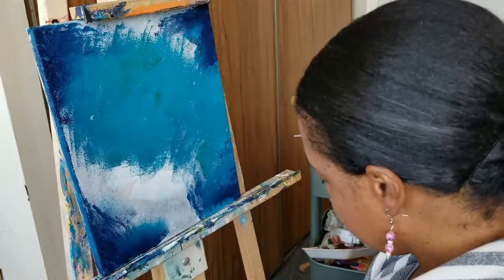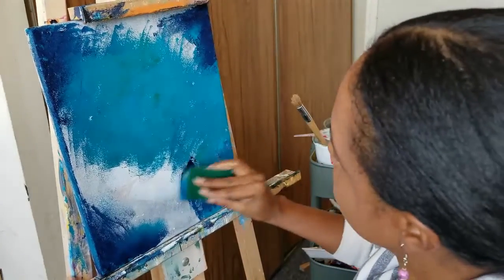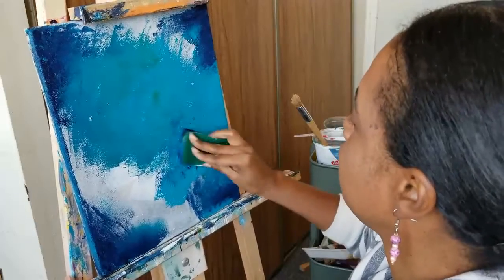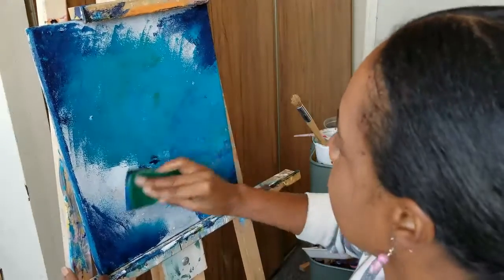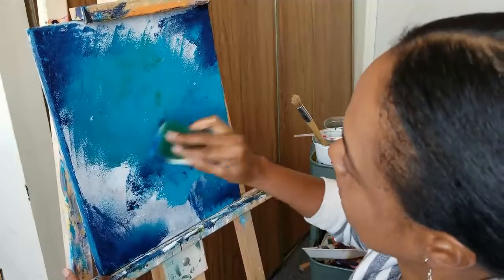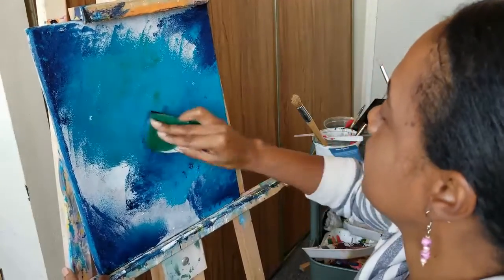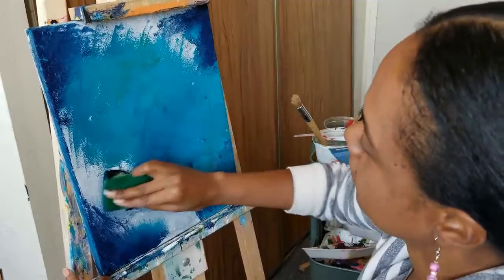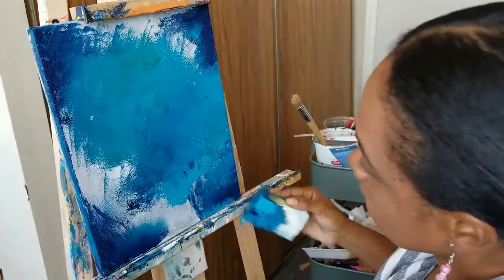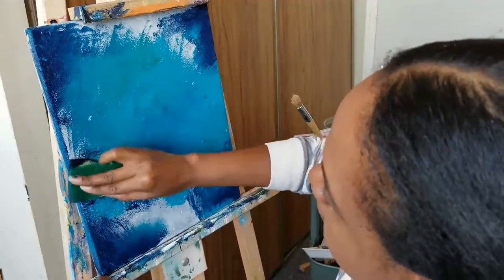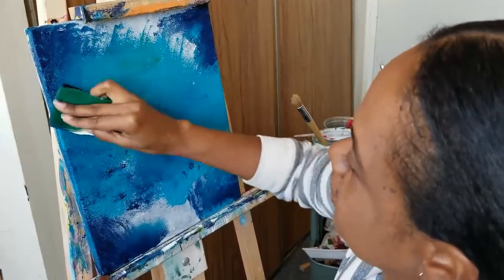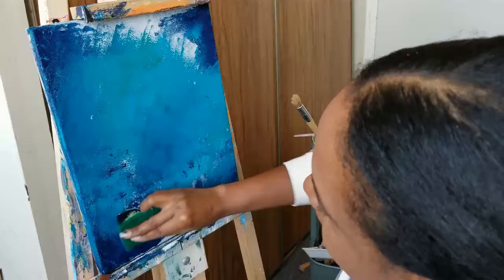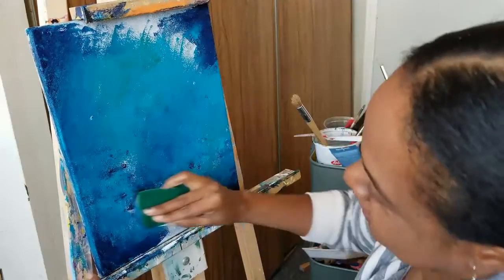So of course you can see that you can do lots of very interesting shapes using the sponge. Doesn't require any particular skill to do this. I'm just dabbing on and just letting the shapes form in the background, and we've got such an interesting texture happening here. And it's already quite beautiful, I think. Maybe not beautiful, but it's interesting.